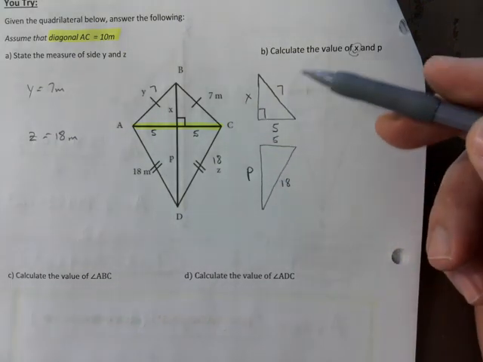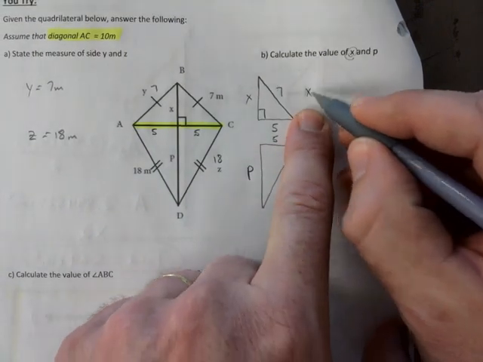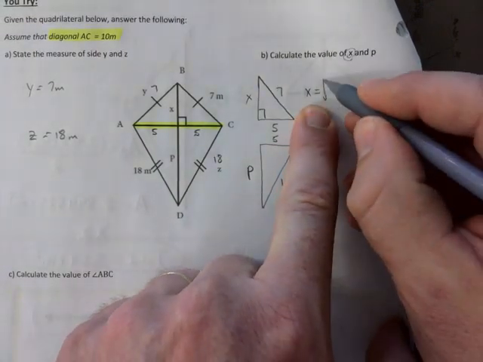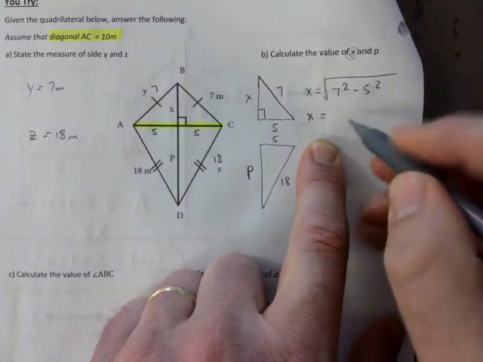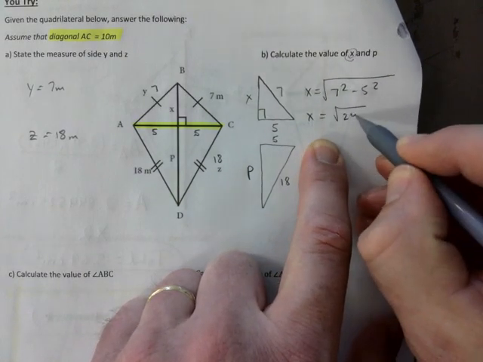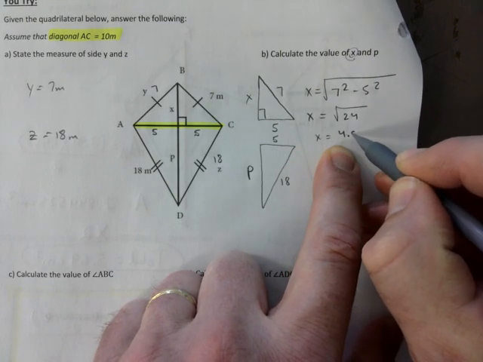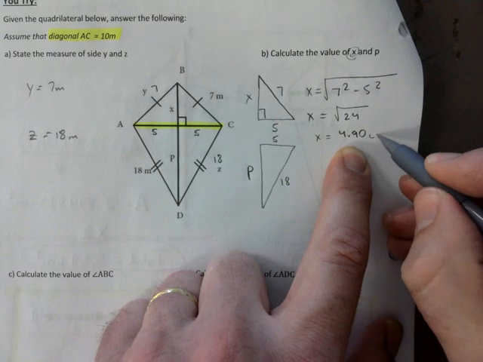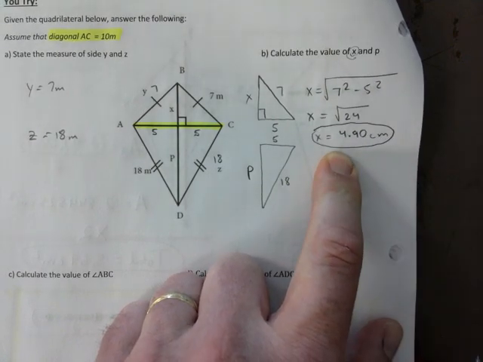If you know x and p, you have everything you need to find the long diagonal, right? So x is one of the legs there, so it'd be 7 squared minus 5 squared. That's root of 24. That gives you 4.89 something, which rounds to 90 centimeters, because it's actually asking for x, right? So we're done there.